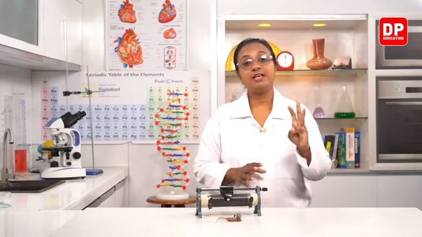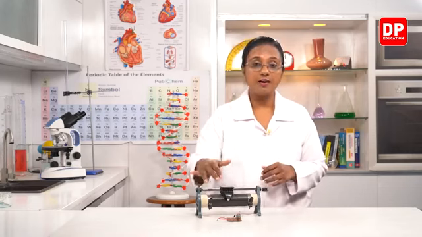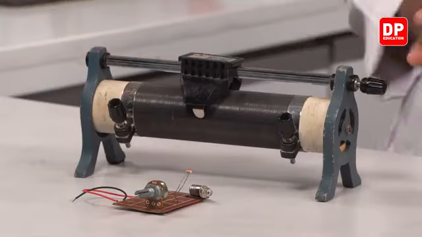As examples, we can look at three types of resistors. I have two of them here. The first one, rheostat.